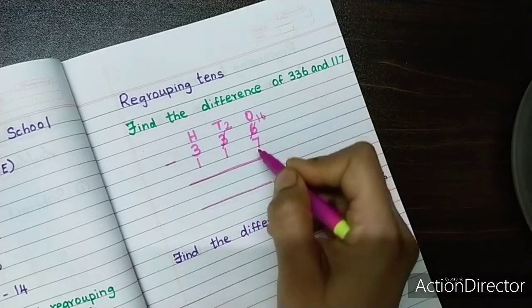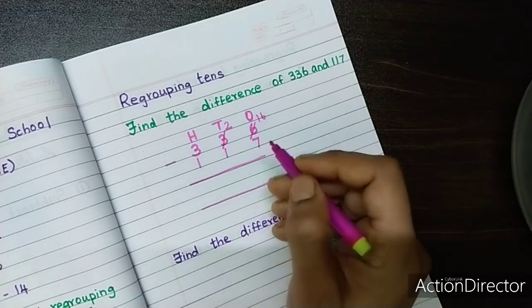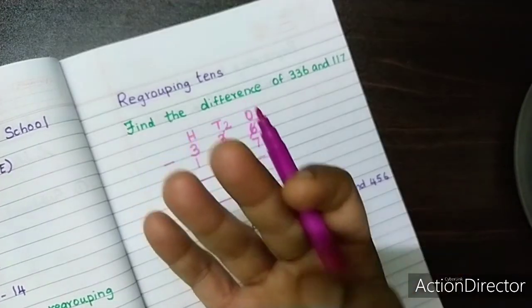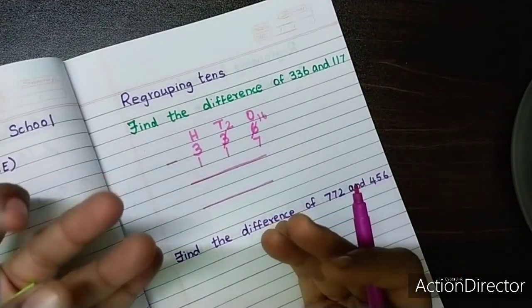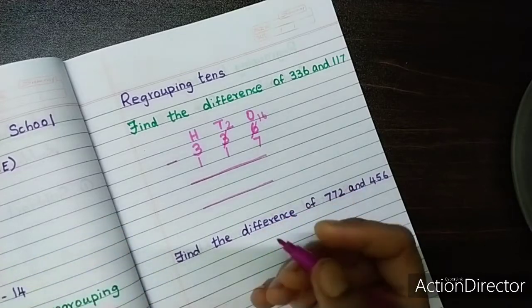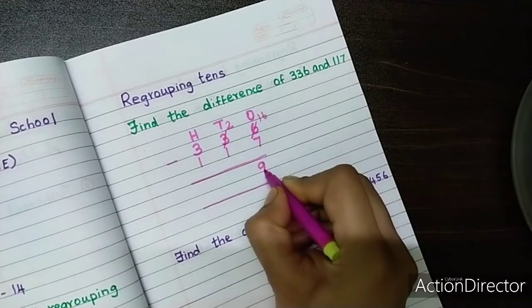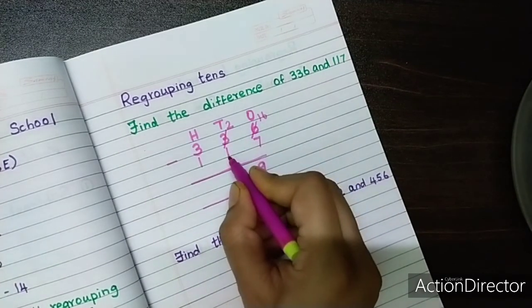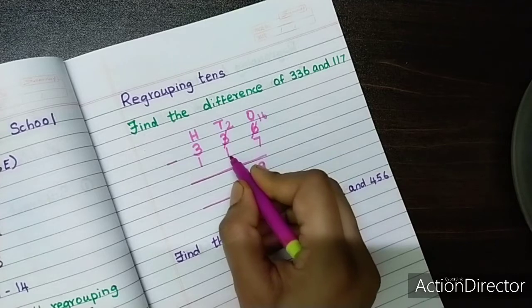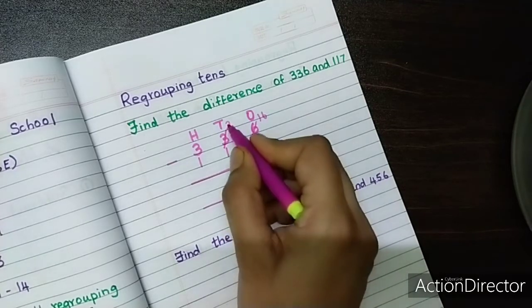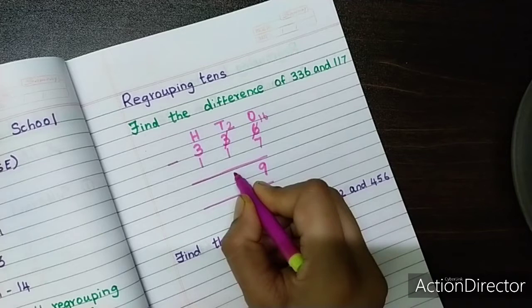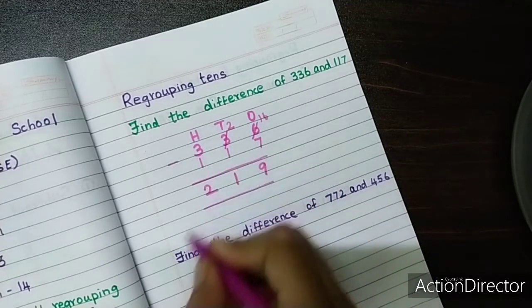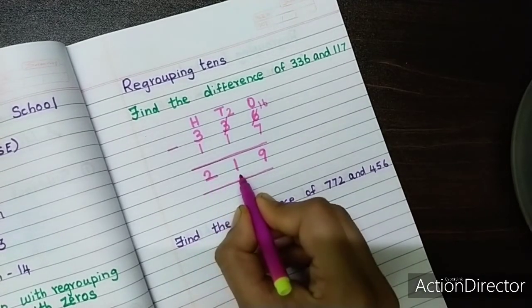Now what is 16 minus 7? After 7: 8, 9, 10, 11, 12, 13, 14, 15, 16, that is 9. So here 9 will be there. Now here 2 is there, 1 is there. 2 is the big number, 1 is the small number, so we can subtract as such. What is 2 minus 1? It is 1. Here 3 minus 1, it is 2. So the answer will be 219.